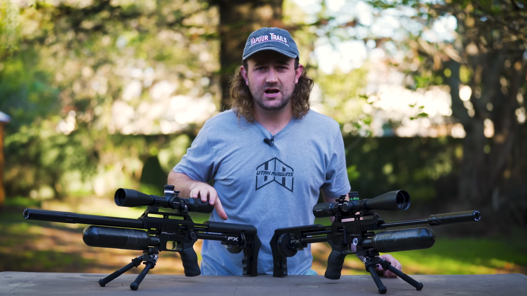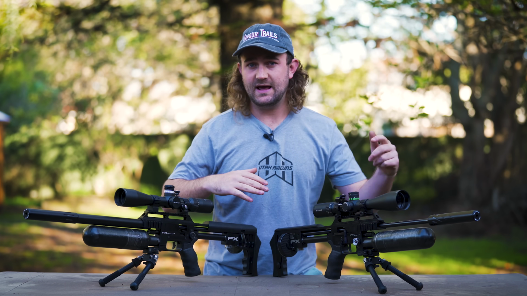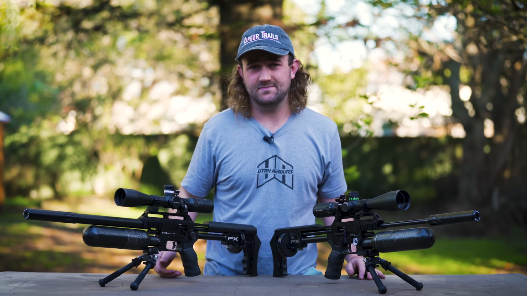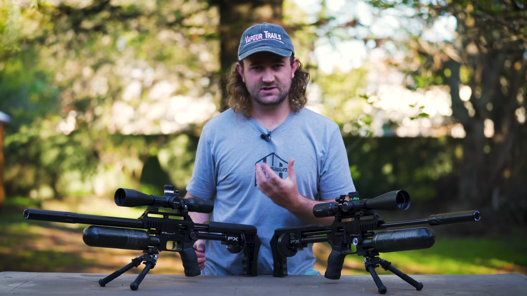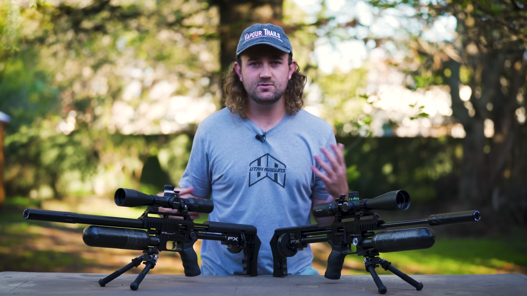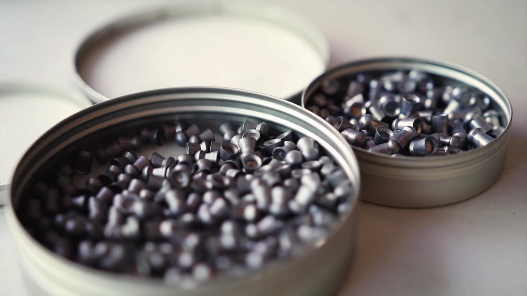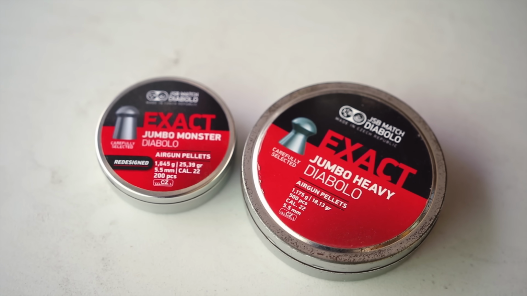But because of the new design being much more rigid, you can actually adjust the pressure up or down without having to take your cylinder out, which is great. It's not really something that I think about or worry about, but it's nice to have the peace of mind that your equipment's a little bit stronger and it's less likely to break if you do make the mistake of doing that.